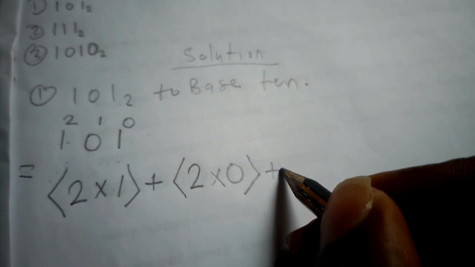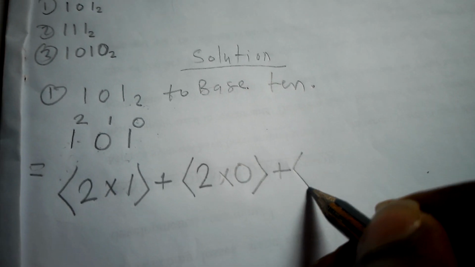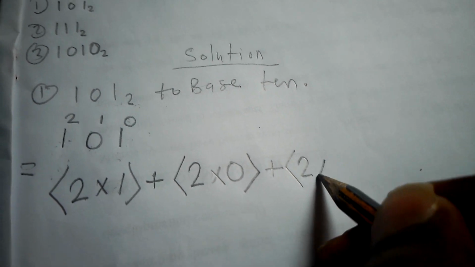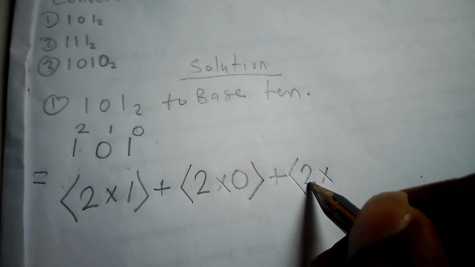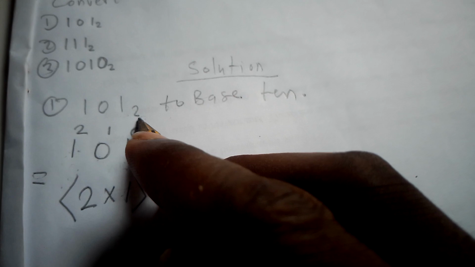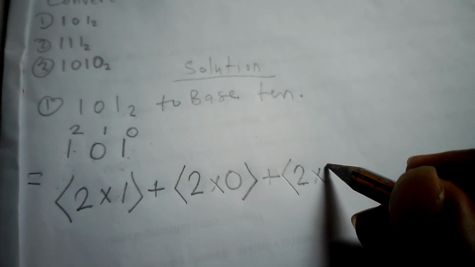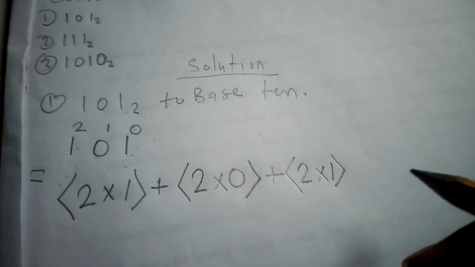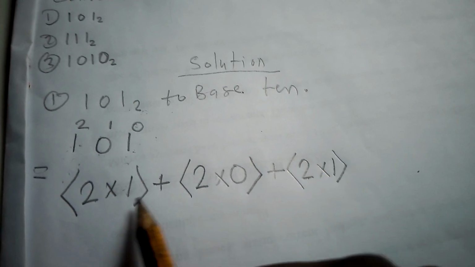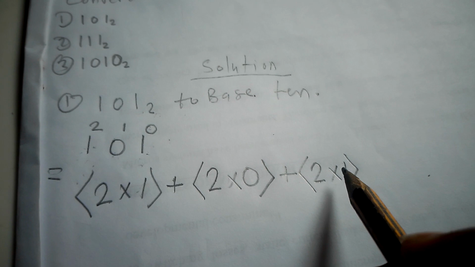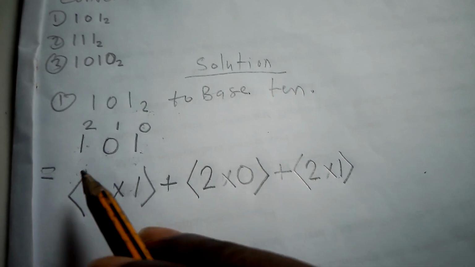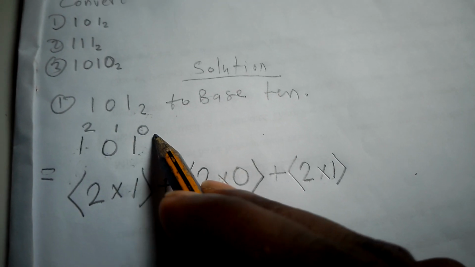Okay, plus, open again. 2 times. Now remember where this 2 came from, it is from the base 2. The next number here is 1. 2 times 1. Then I'll close it. Okay? Now, after you've done this, this number is carrying the power 0.